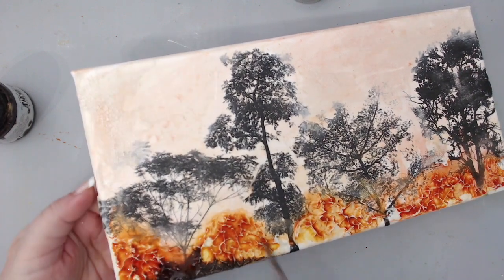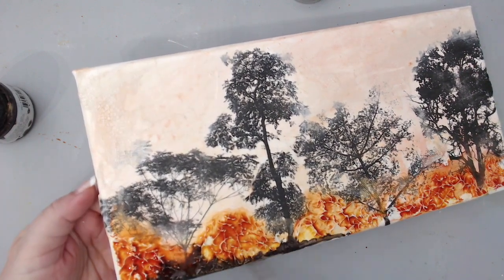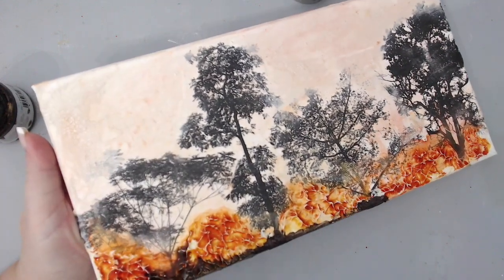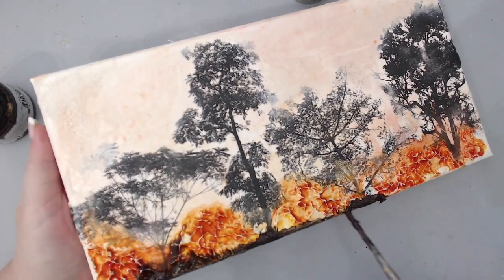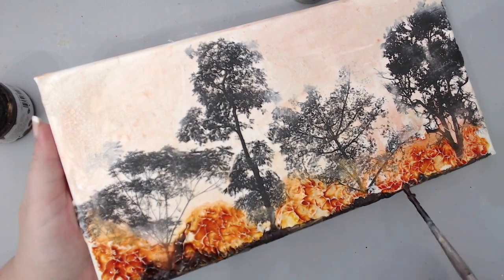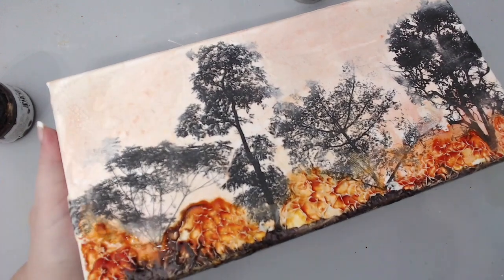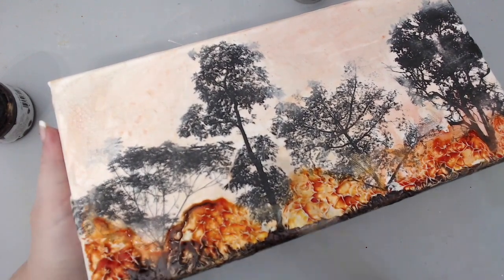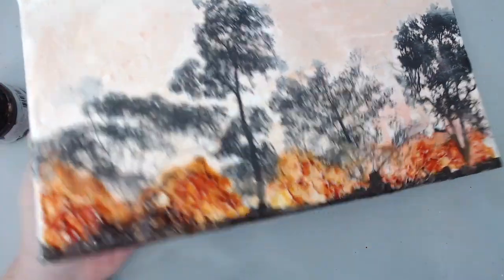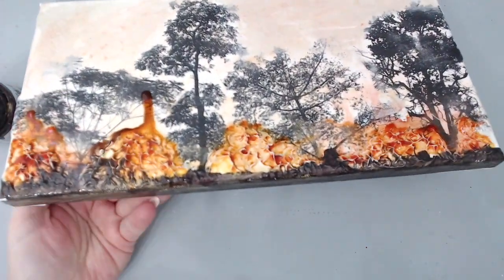I took some Prima Marketing Finnabair Metallique paints. This is the blackberry color because I love the combination of the dark purple with the orange and bright red colors from fall. And I wanted to dilute this paint as well so it would drip down the canvas with the rest of my colors because I really love this combination.